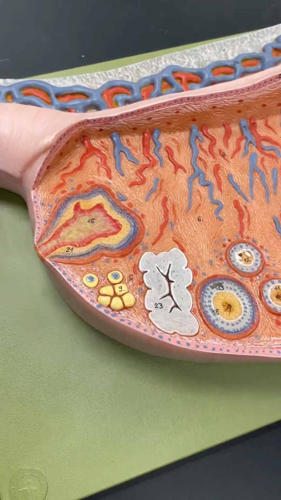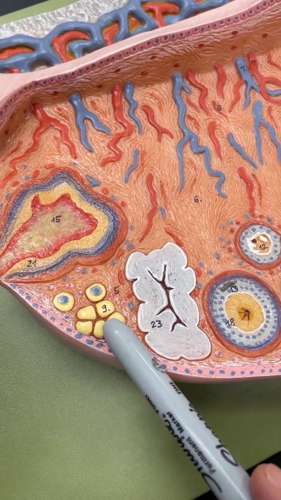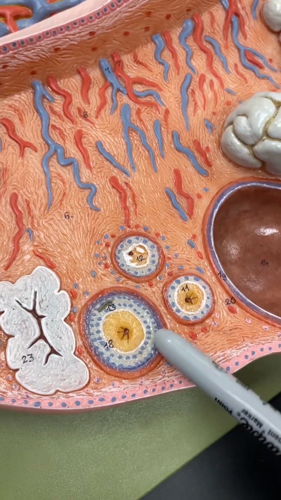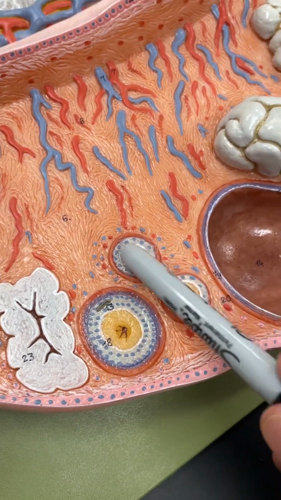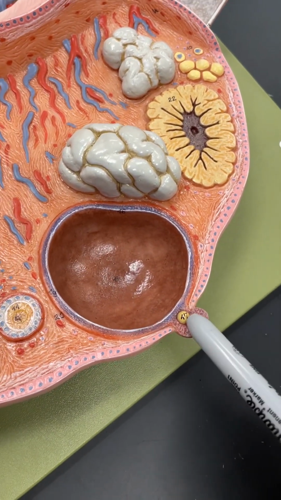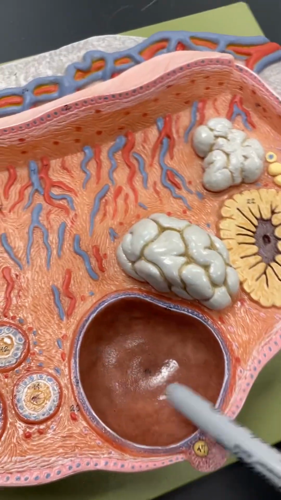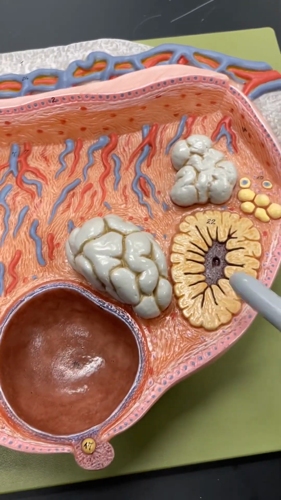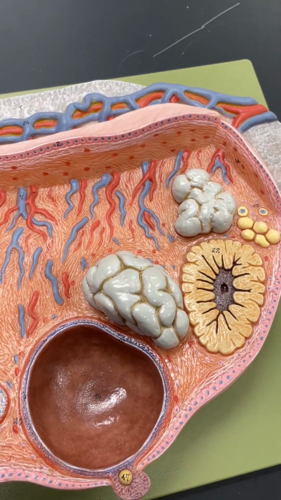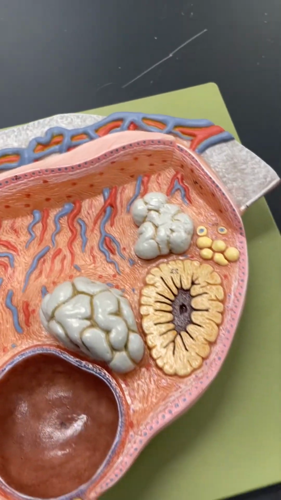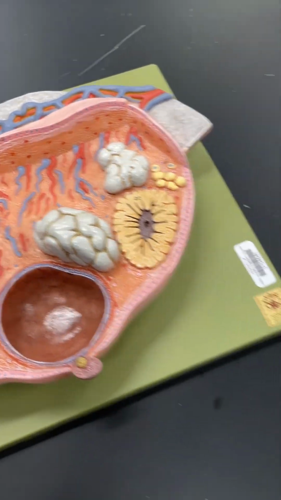I do see lots of follicles here. I see a whole nest of primordial follicles. I see an early and a late primary follicle. I've got a dying follicle right here. Got a Graafian follicle in the act of ovulation. There's that secondary oocyte being released. There is the resulting corpus luteum, and we also see some degenerating corpora lutea, and that's known as a corpus albicans. That's pretty much it for that particular model.